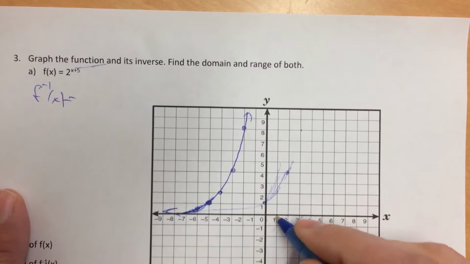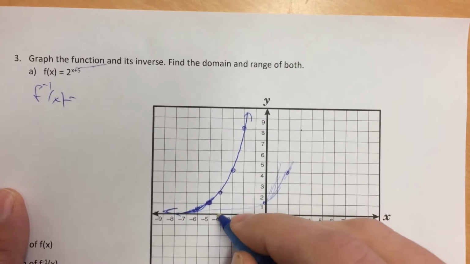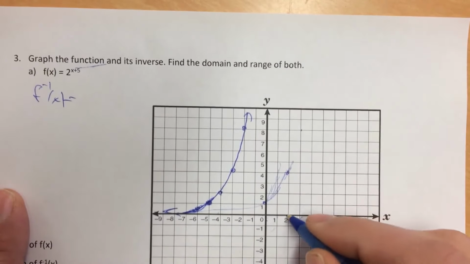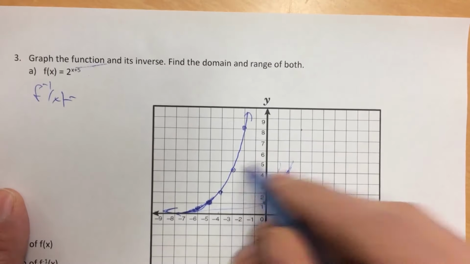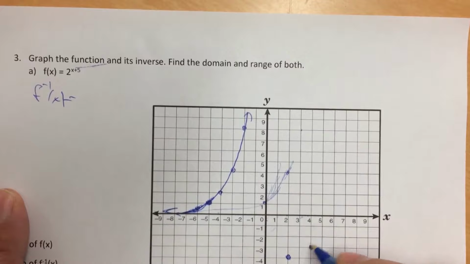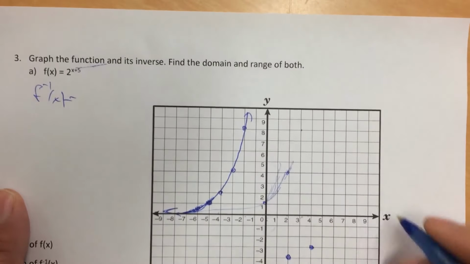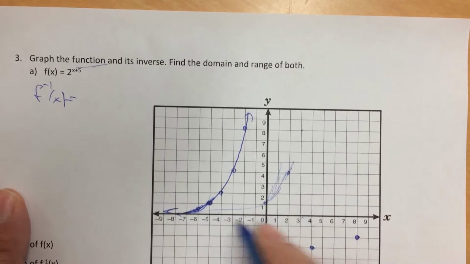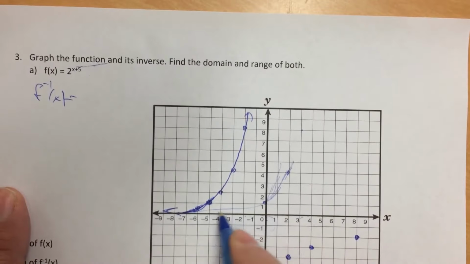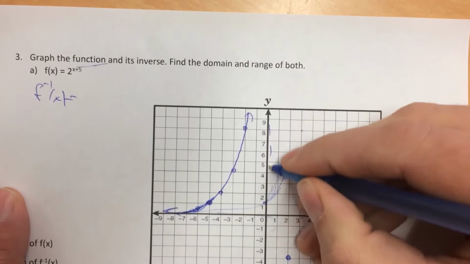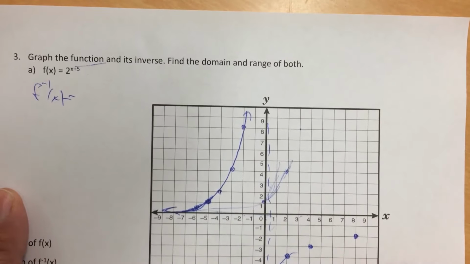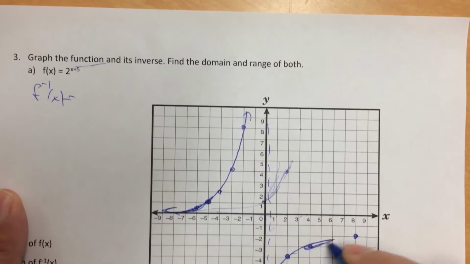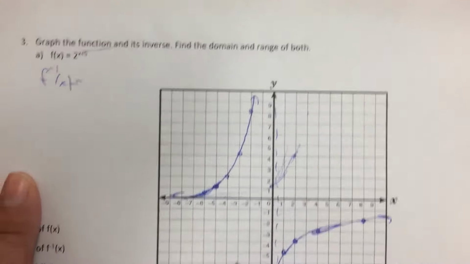Negative 5, 1 becomes 1, negative 5. Negative 4, 2 becomes 2, negative 4. Negative 3, 4 becomes 4, negative 3. And negative 2, 8 becomes 8, negative 2. There also was an asymptote at y equals 0, so that becomes an asymptote at x equals 0. So we end up with this function right here, which is clearly a log function.